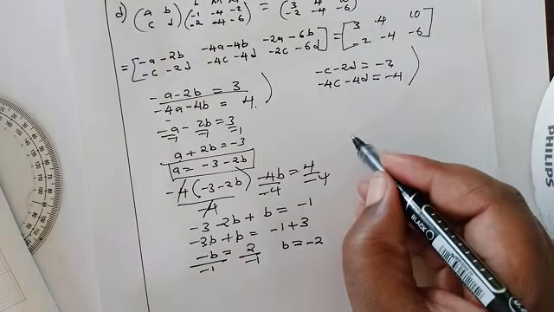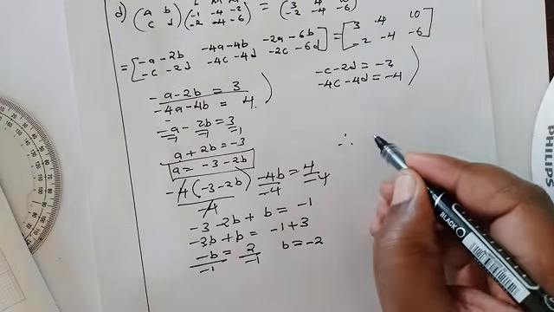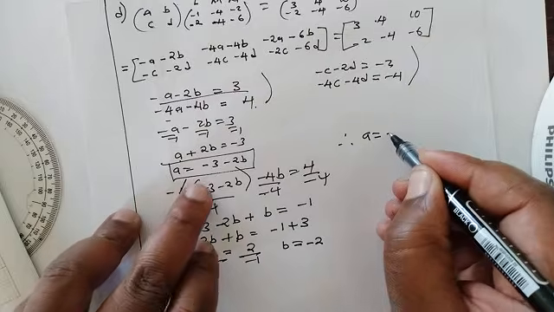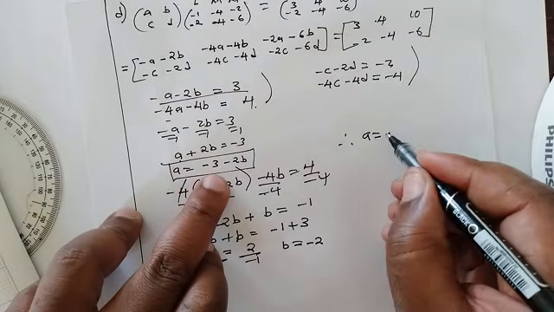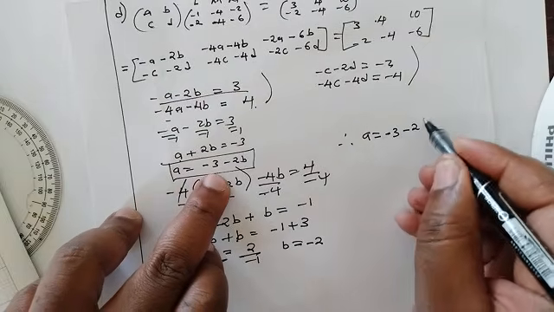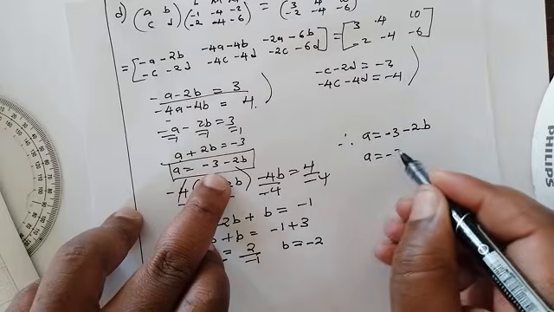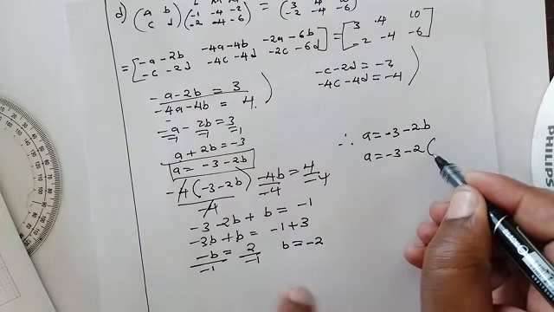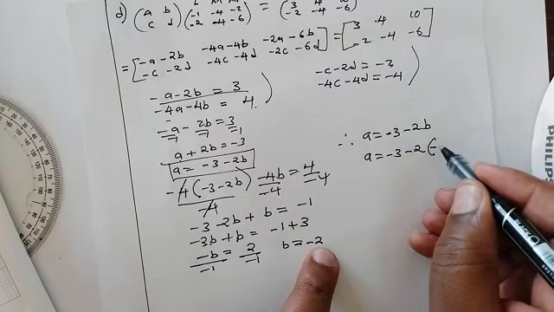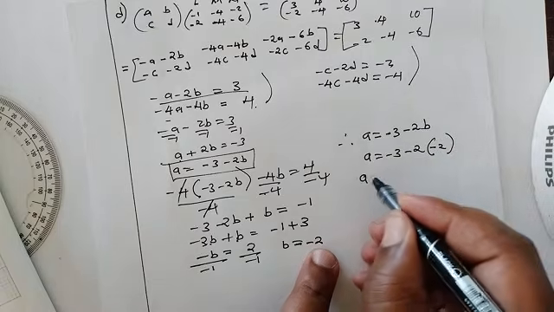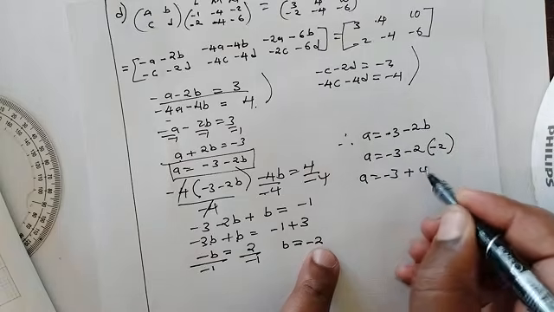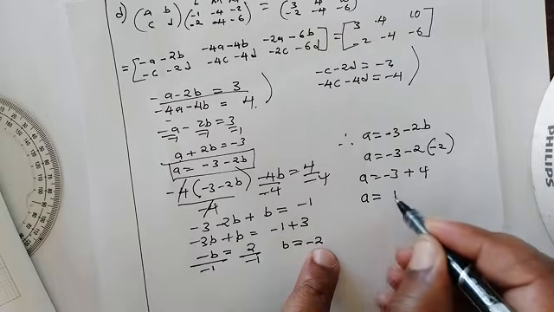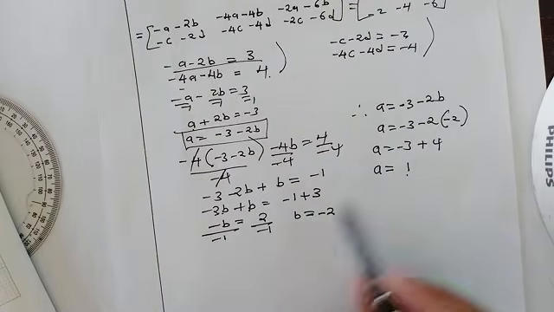Then what is my A? A is equal to -3 minus 2B. So my A is -3 minus 2 times my B, which is -2. So A is -3 plus 4. So A is equal to 1. So I found A and B.